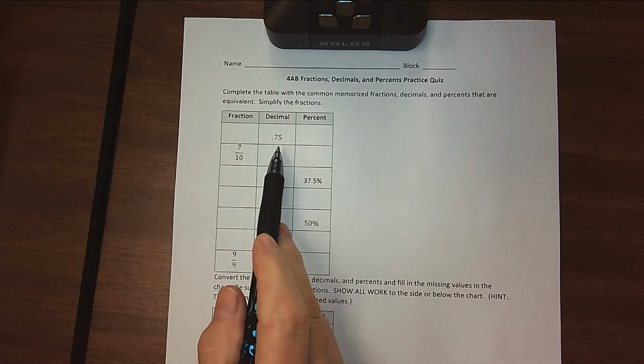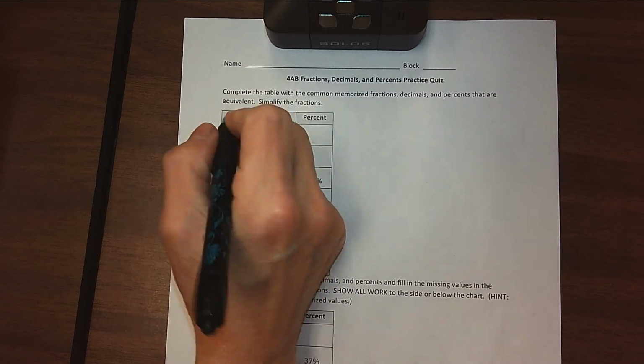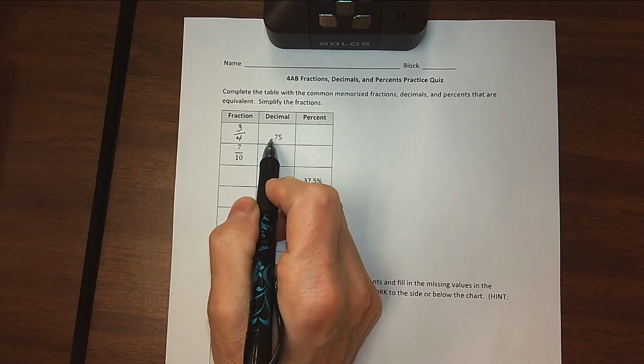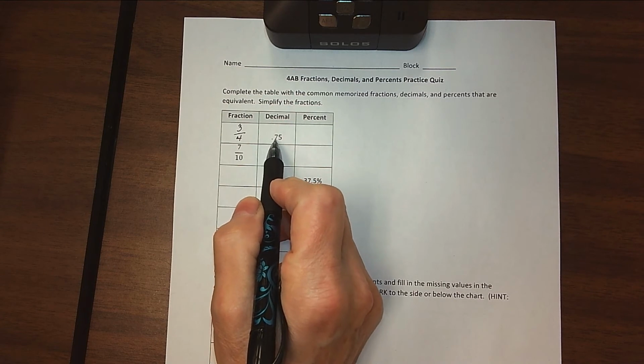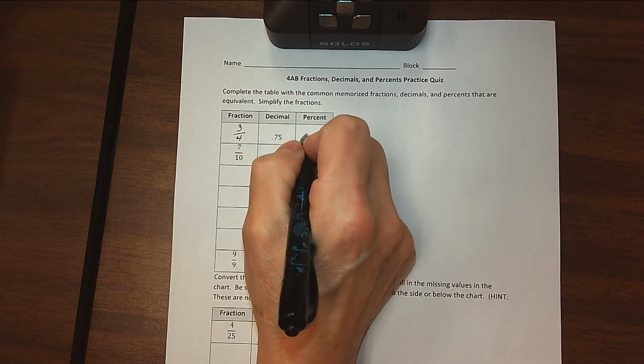They give us the decimal 0.75, 75 hundredths, and we need to come up with the fraction and the percent. Well, I know that 0.75 looks like the amount of money, 75 cents, and I know that that's 3/4. And we are going to move our decimal point 2 places to the right, or multiply this by 100, to get the percent, because percents are always out of 100.